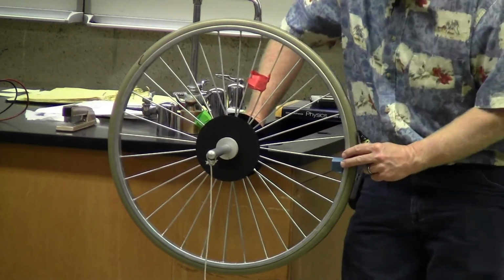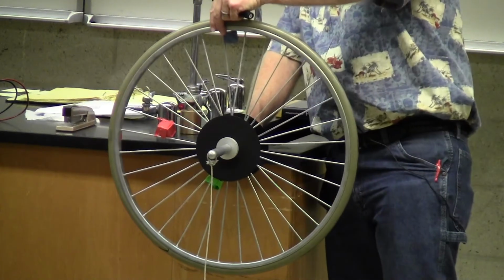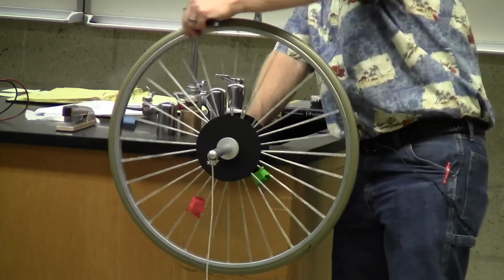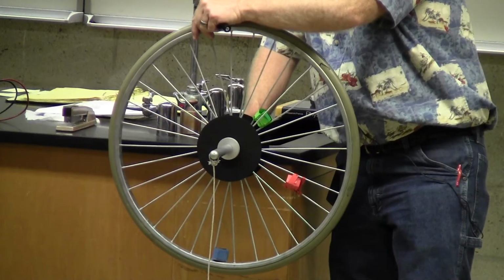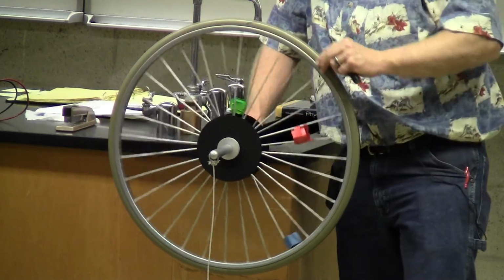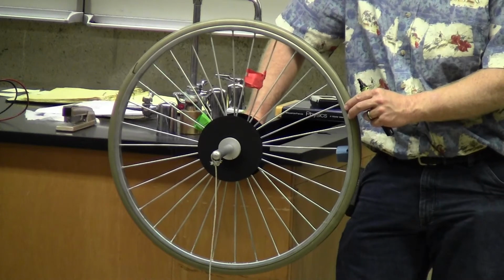You would say, here it's at 45 degrees, here it's at 90 degrees, here it's at 180 degrees, here it's at 270 degrees. And by the time it does a full circle, it does 360 degrees.